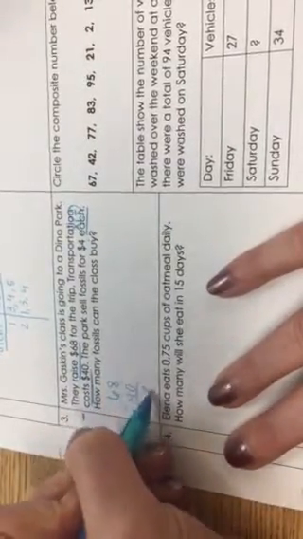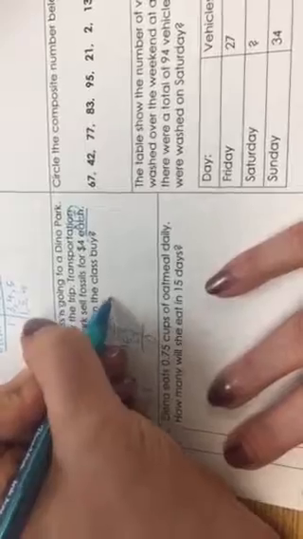So $68 minus 40 equals $28. And then I'm going to divide that $28 by $4. 4 goes into 28 perfectly 7 times, which is nice. And so they can buy 7 fossils.